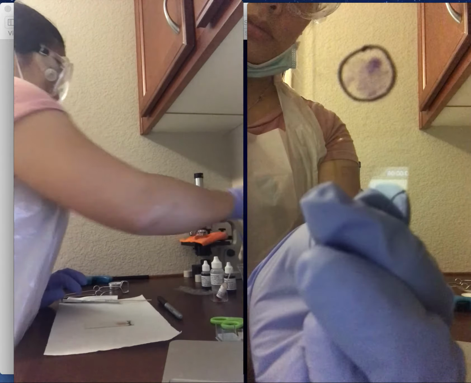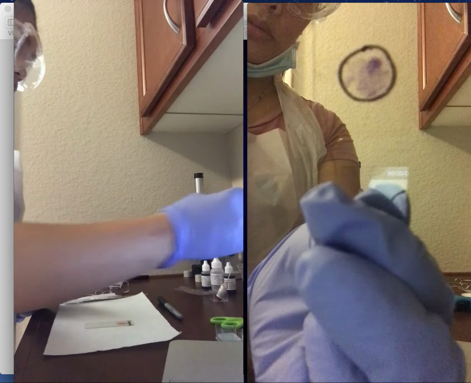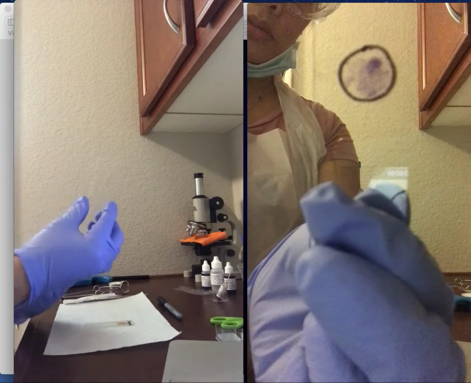Next, we get a clean blank slide and spread the Congo red stain across the slide.